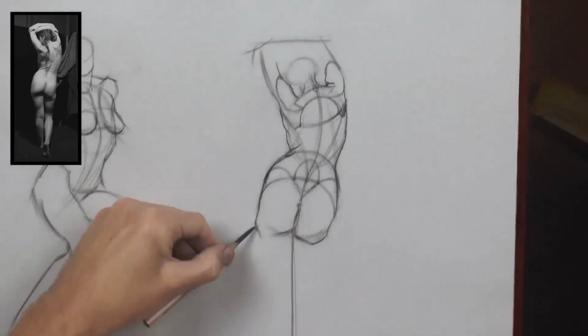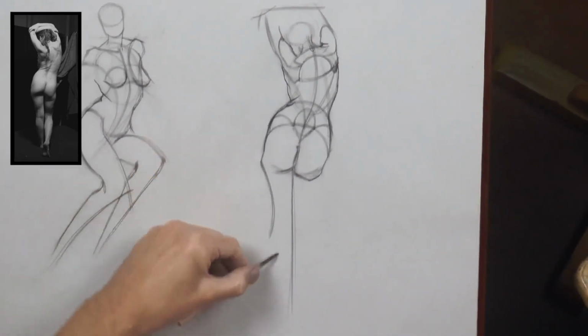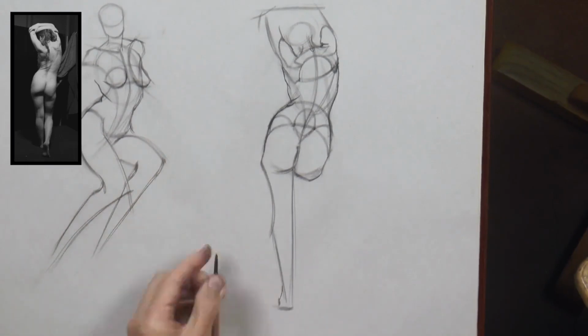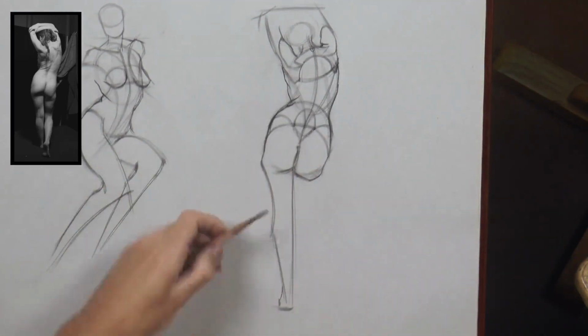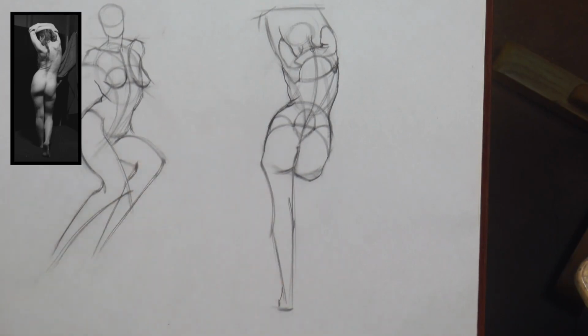Some really simple gestural type legs. In fact, I might even just do one leg because that 5 minutes ran out a while ago. I think that looks pretty good.